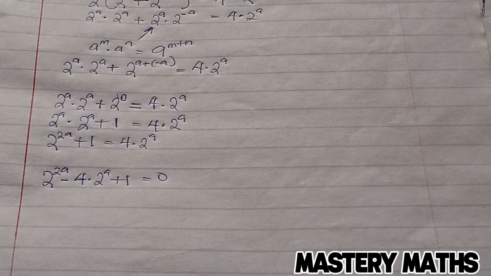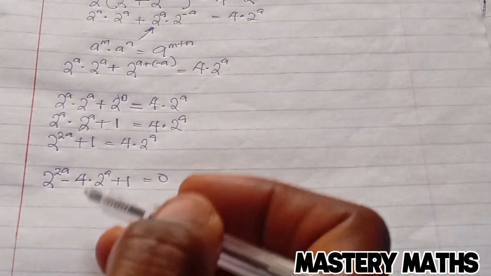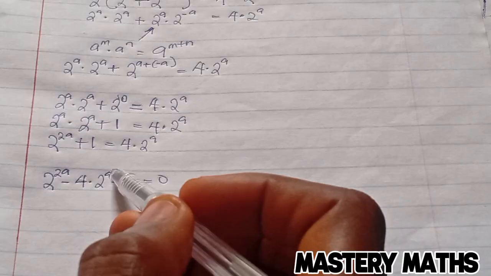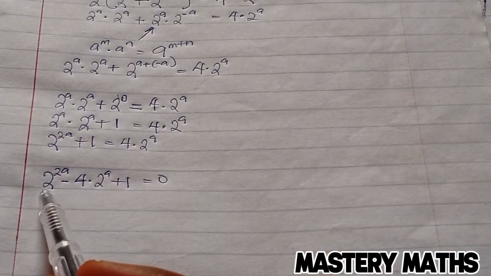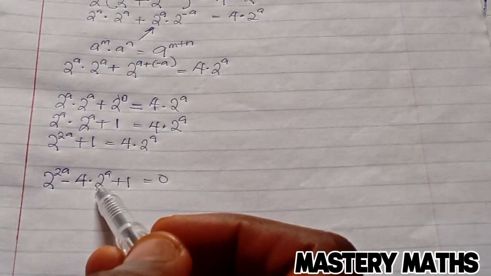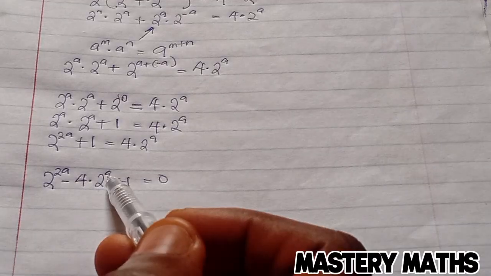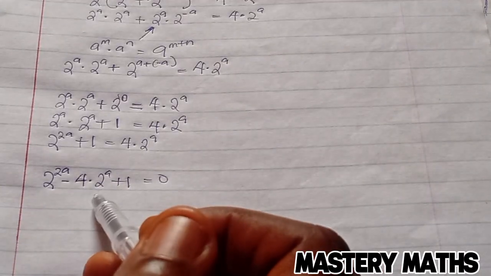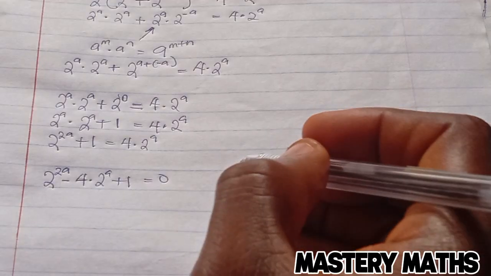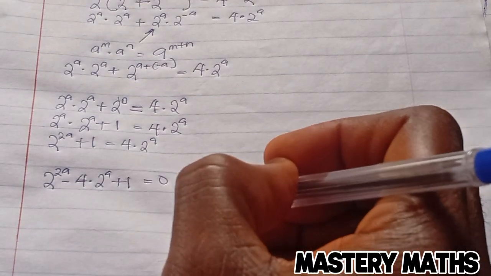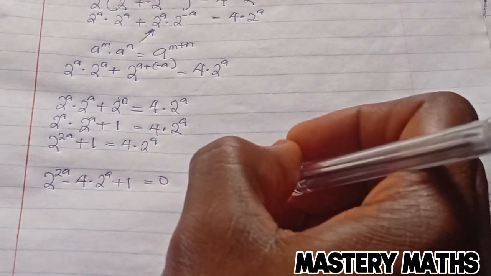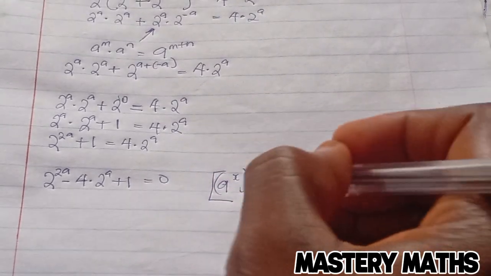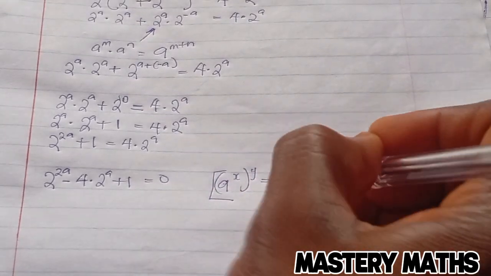Well, if you watch now, we see this has 2 raised to the power of 2a, and this has 2 raised to the power of a. So we want to make the powers equal. To make the powers equal, we're going to obey the law of indices, which says when you have a raised to the power of x and the y outside, it is the same thing as a raised to the power of x times y.